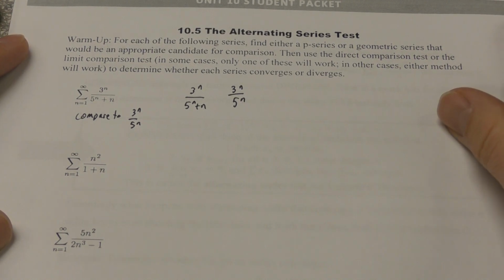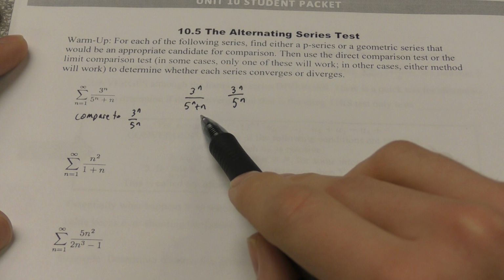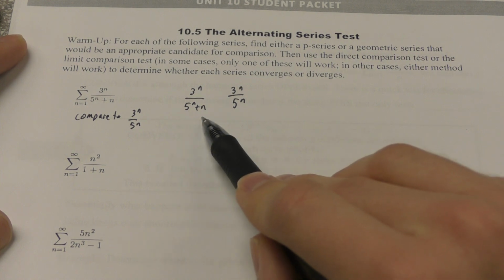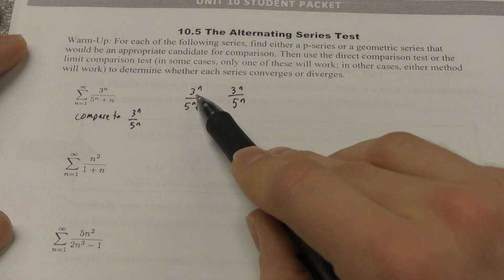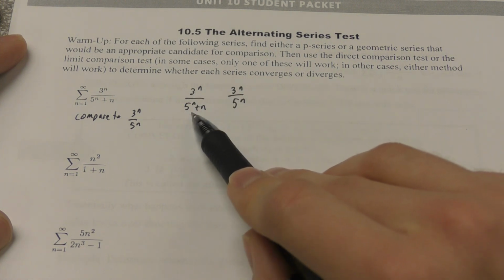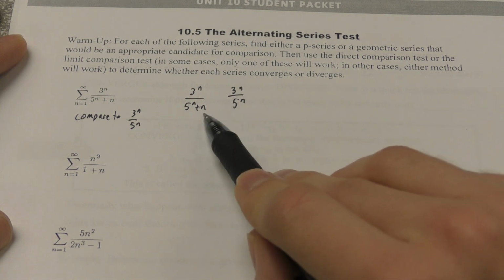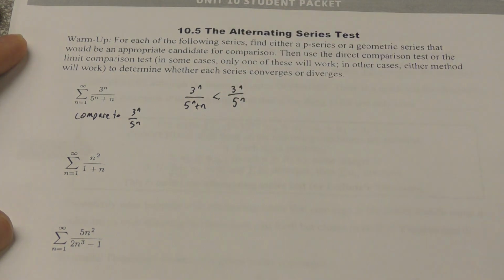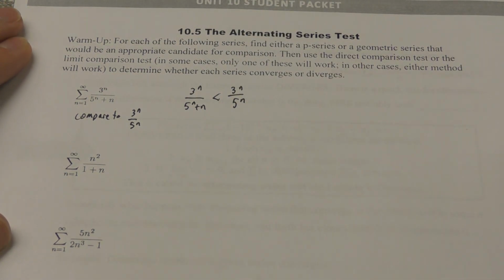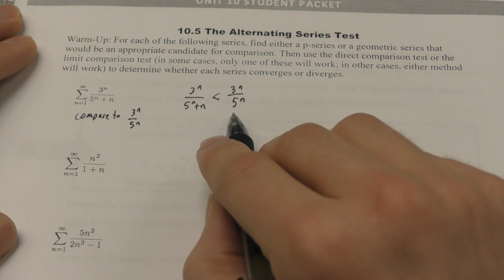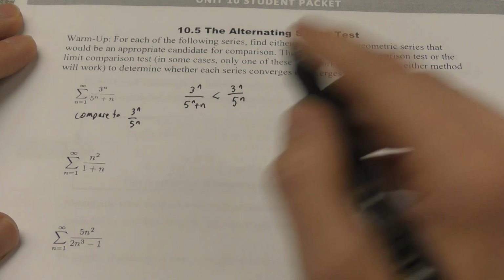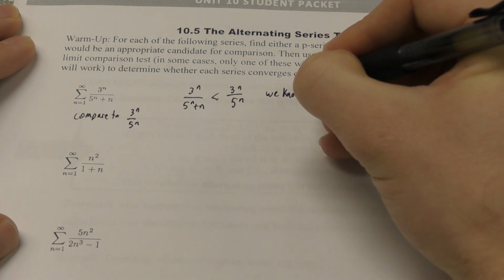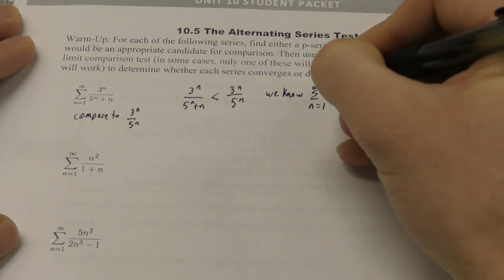Well, they're the same except for in this one we're adding into the denominator. So we're making the denominator bigger. Making the denominator bigger will make 3 to the n divided by this thing smaller than this one because we're adding something to the denominator. So this guy will always be less than the thing we're comparing it to. Well, what do we know about 3 to the n over 5 to the n? We know that that series is geometric.